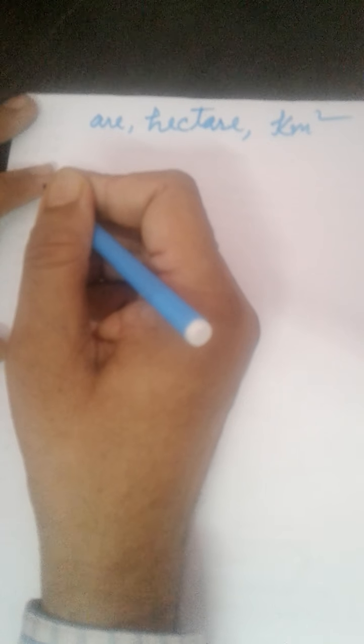The multiples are used for measuring bigger areas like area of big plot of land, area of city, area of district, area of country. Here are some multiples. Please see here. Multiples are acre, hectare, kilometer square. Is that clear? 1 acre equals to 10 meter into 10 meter equals to 100 meter square.